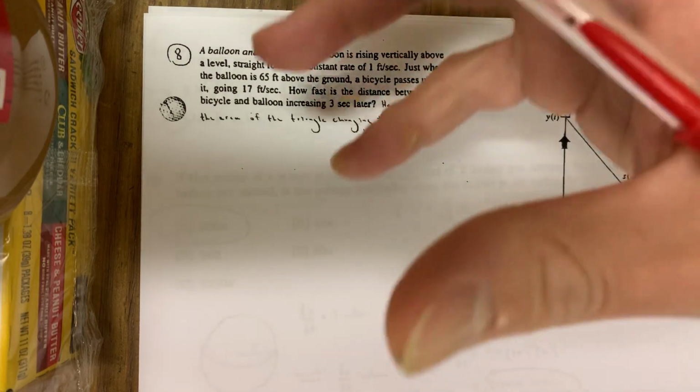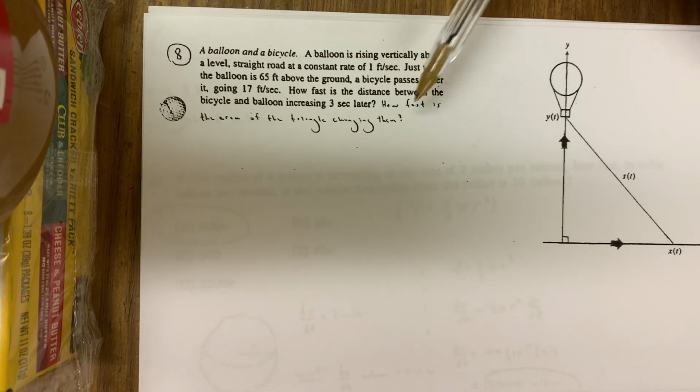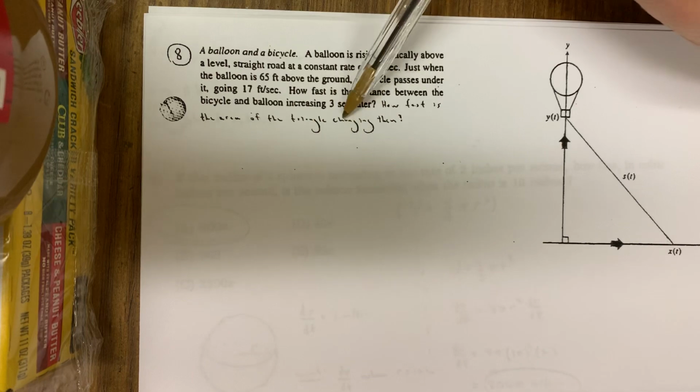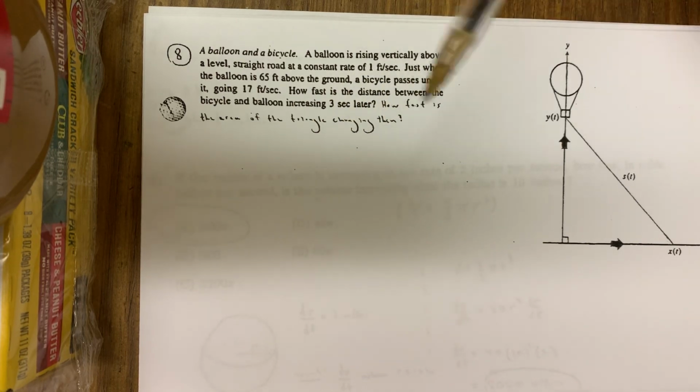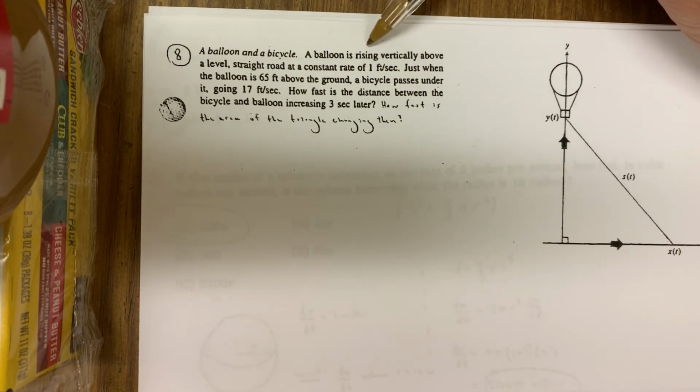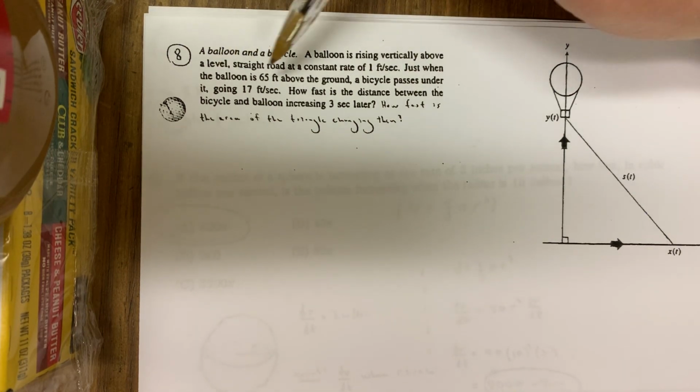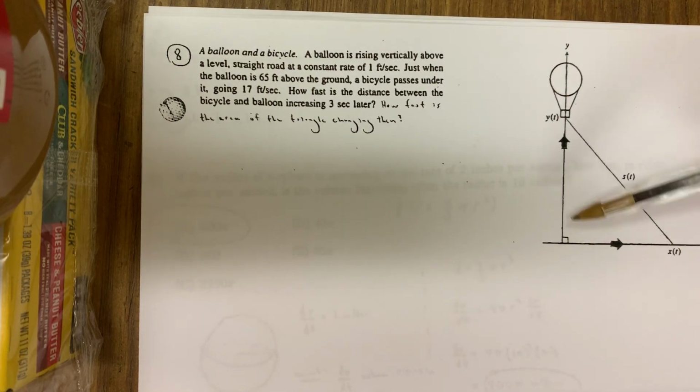So it's not telling you an actual measurement. It's telling you at a time. Then it suddenly lapses into this weird font. How fast is the area of the triangle changing then? Reminds me of like some SpongeBob memes. Anyway, so it's actually just really a part A and a part B. So let's look at this again. A lot of words. A balloon is rising vertically above a level straight road at a constant rate of 1 foot per second.